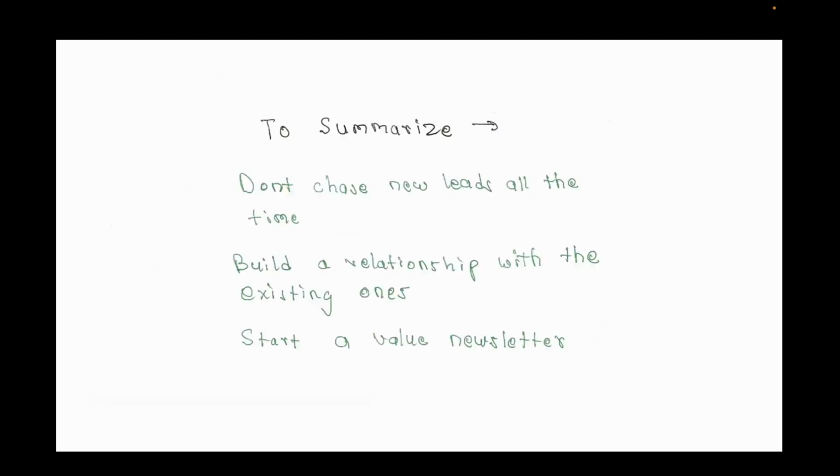To summarize, don't chase new leads all the time. If you have started getting new leads, the approach is not to maximize or to get more new leads. The approach should be to build a relationship with these existing leads, because maybe most of them are your relevant target market. It's just that the time is not right for them. So it's a better strategy to build a relationship with the existing ones by starting a value newsletter.